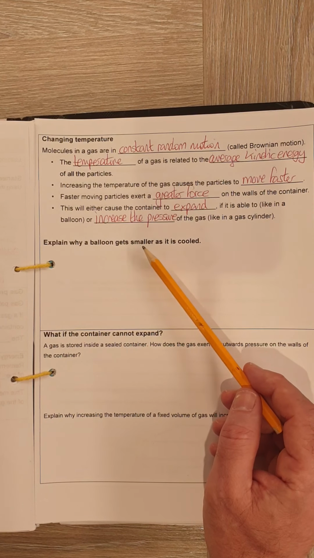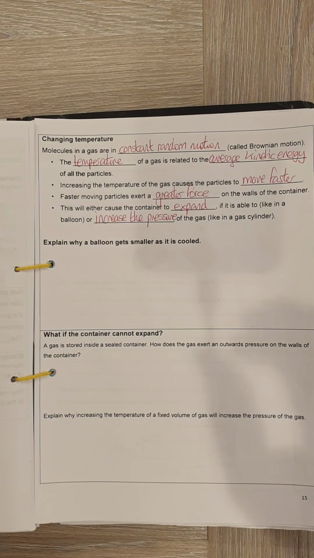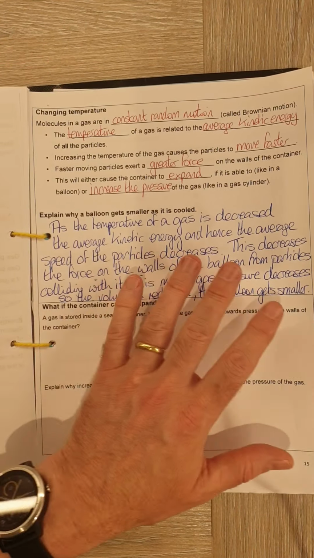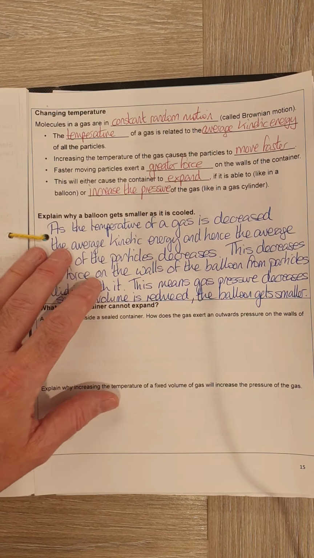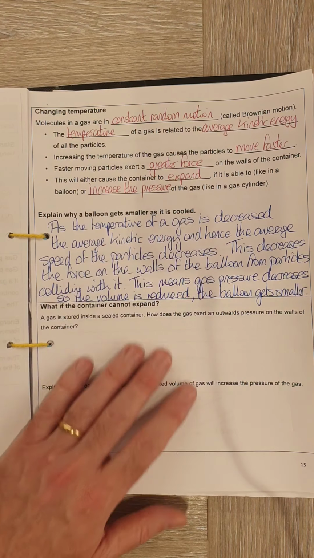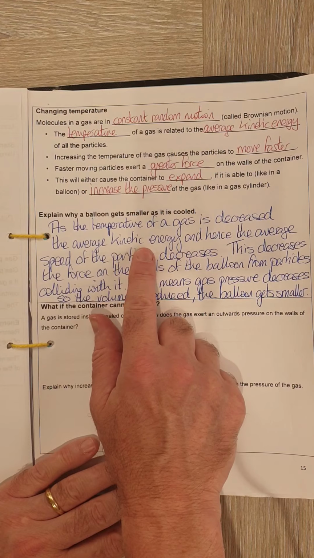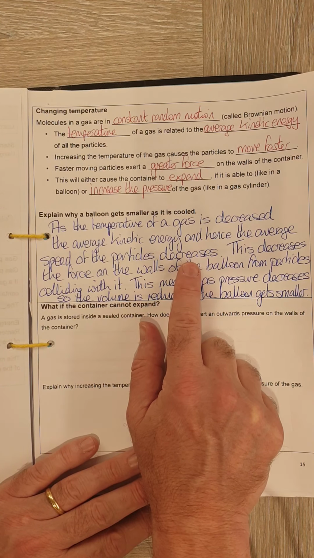So we need to now think of the opposite. What happens if we cause the temperature to go down? So we're making the exact opposite argument for this particular question. Why does the balloon get smaller as it's cooled? By cooled, we're saying that the temperature is going down. So as the temperature goes down, that means the average kinetic energy and therefore the average speed of the particles also decreases. That's what decreasing the temperature means.